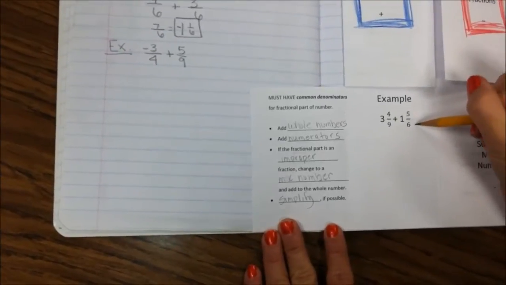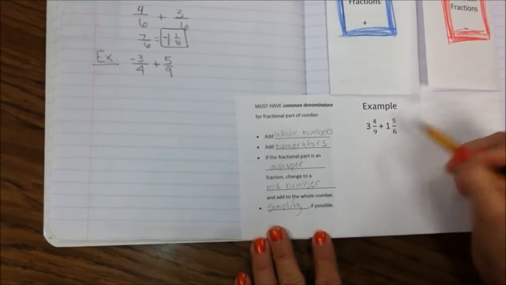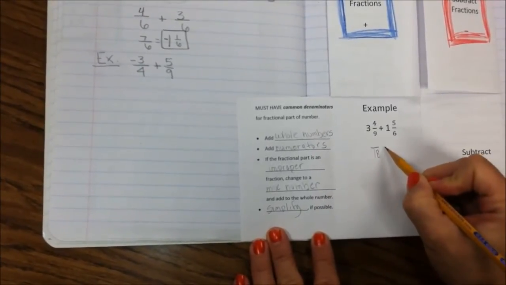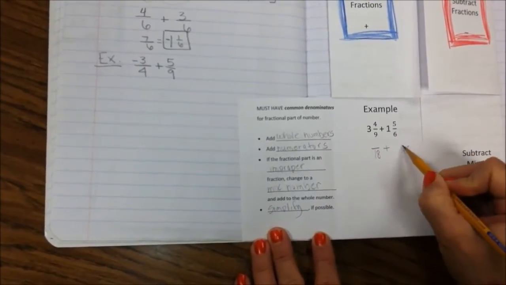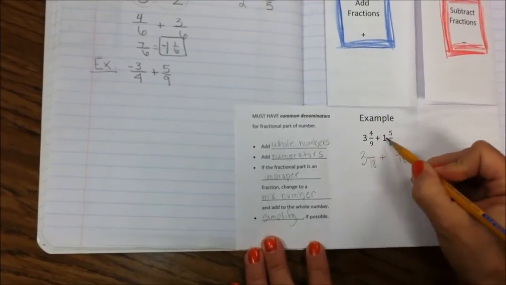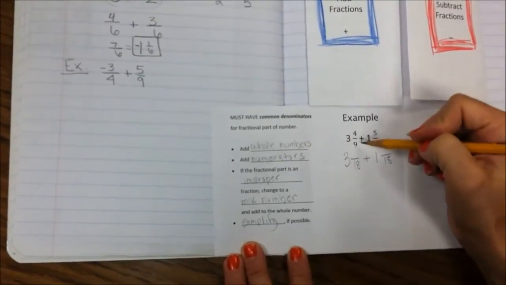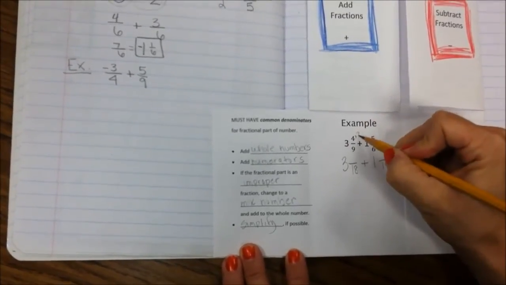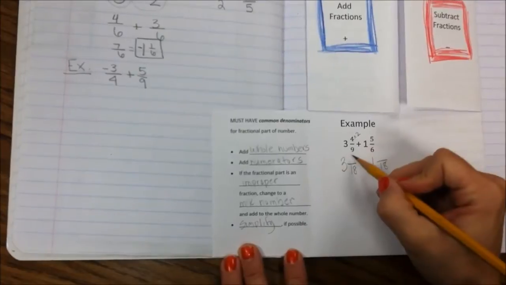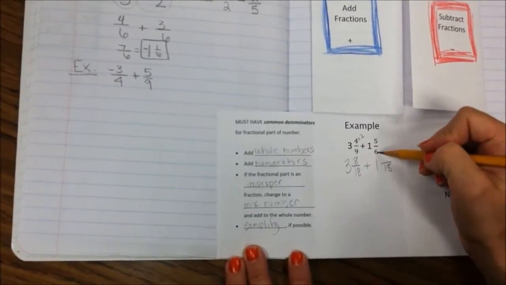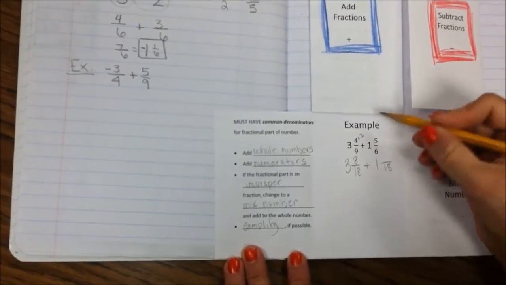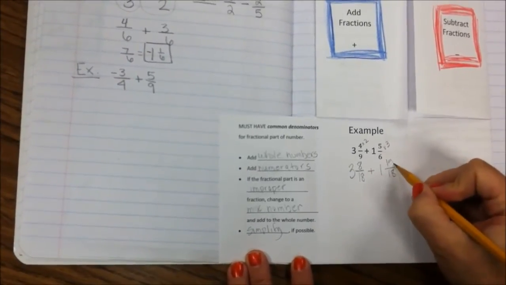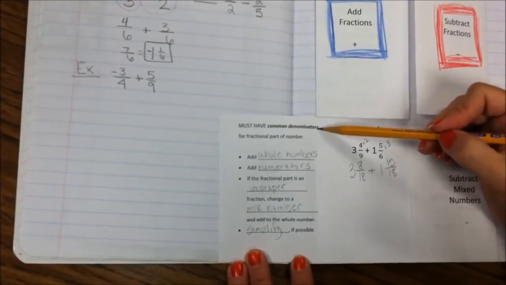Okay, so here's our first example. Our common denominator is going to be 18. I'm going to bring my whole numbers down. So 9 times what gives me 18, which will be 2. So 4 times 2 is 8. 6 times what gives me 18 is 3. 3 times 5 is 15. So I found my common denominators.